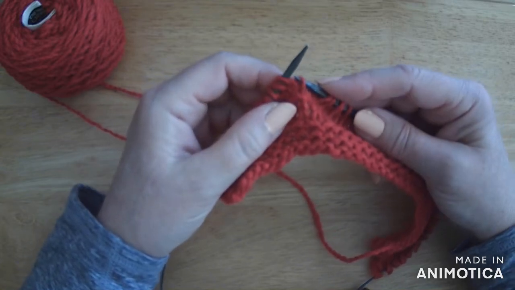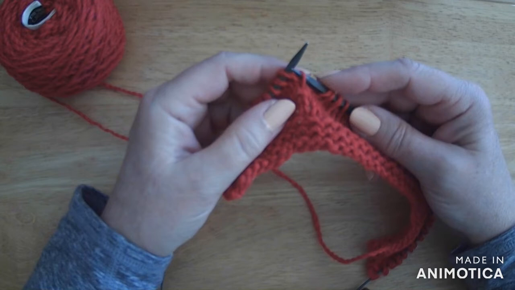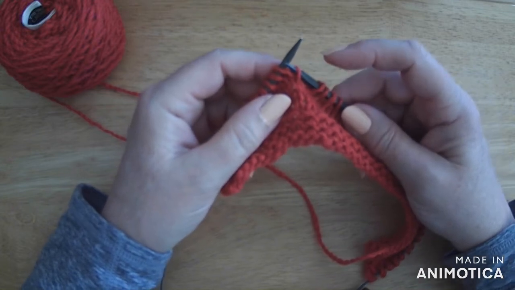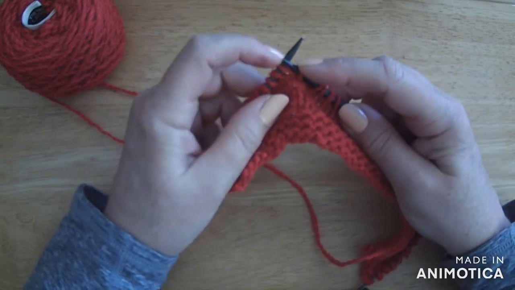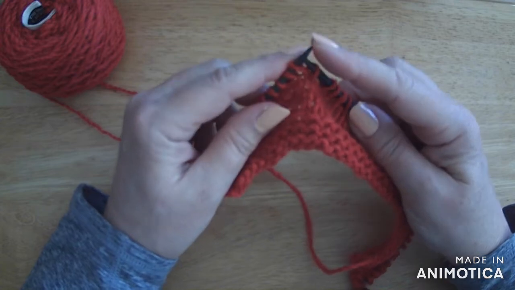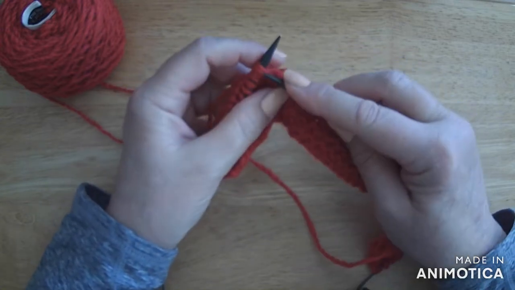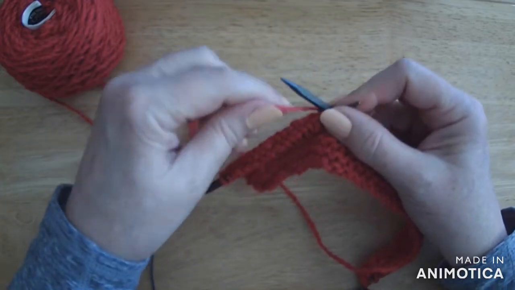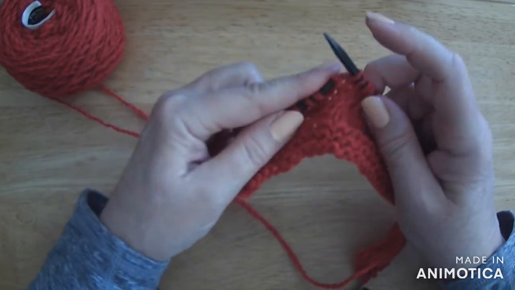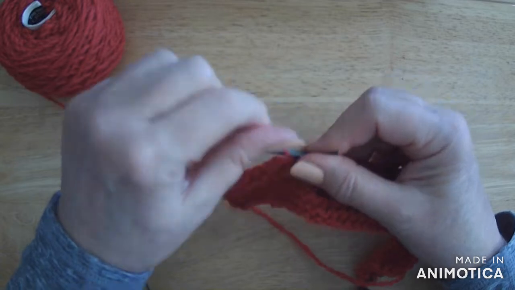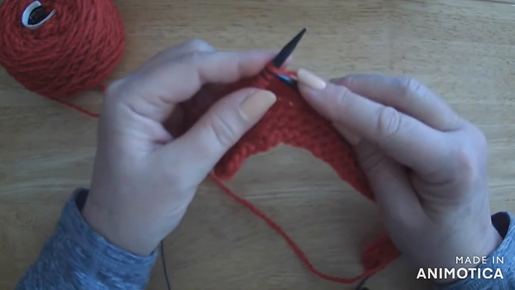So you're picking up the right hand bar of the stitch below, so the mother stitch, with your right hand needle. You pop that onto your left hand needle and you knit through. And then I'll knit my 5 stitches in between.